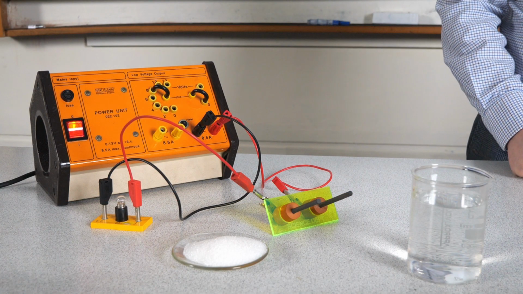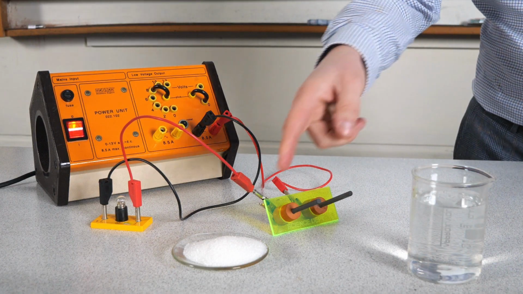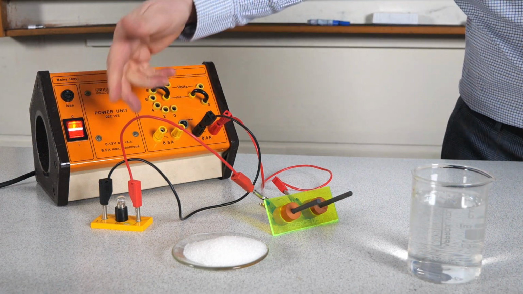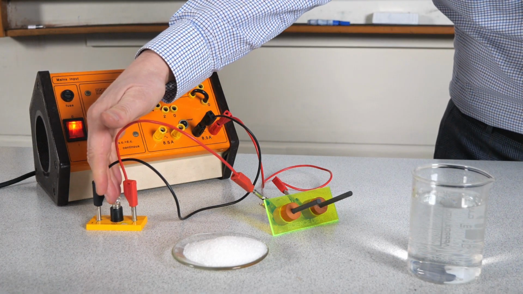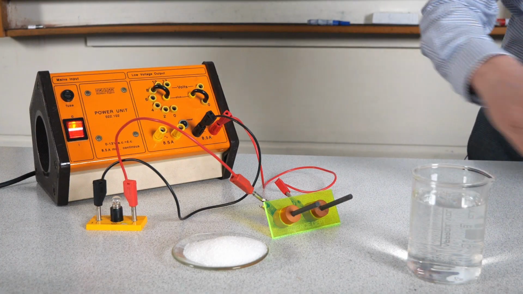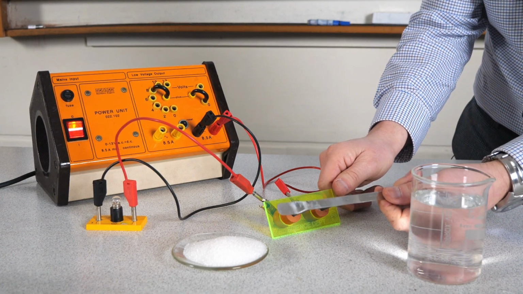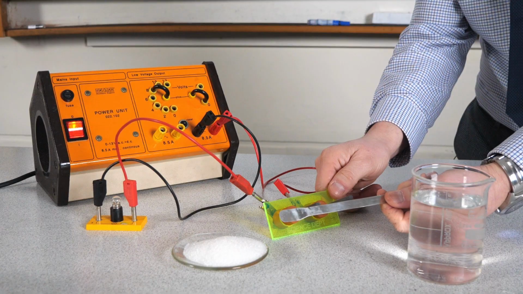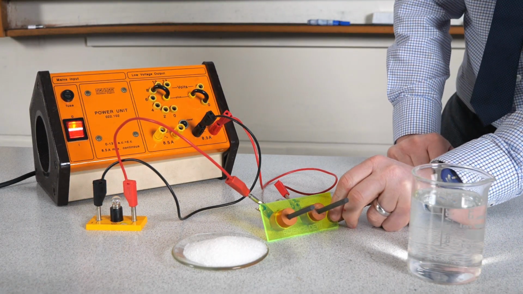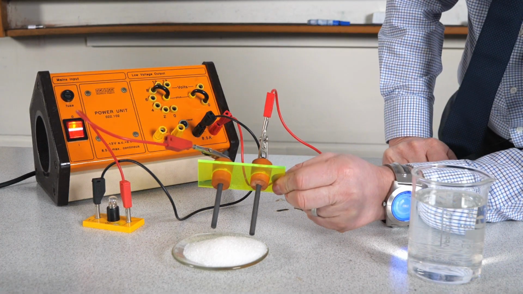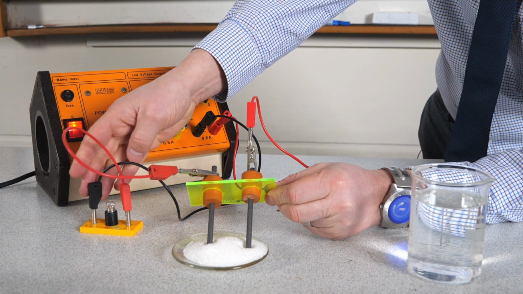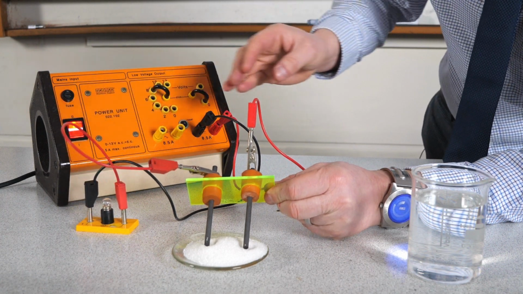I'm now going to test the electrical conductivity of this sugar, which is a simple molecule, and I've got a circuit here, and in the circuit I've got a bulb and I've also got 2 electrodes. And if I use my metal spatula to connect the electrodes, the bulb should light, which proves that the circuit is working absolutely fine. So now I'm going to put the electrodes in the solid simple molecular substance, and we can see as a solid it doesn't conduct electricity.